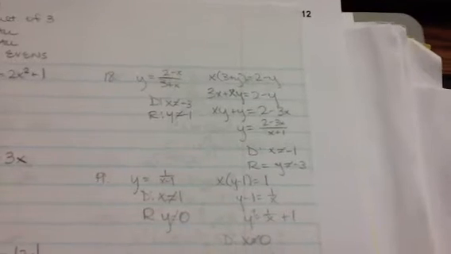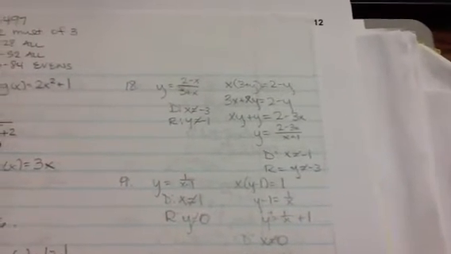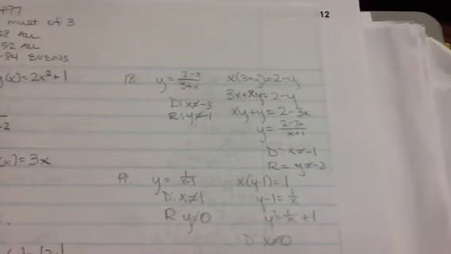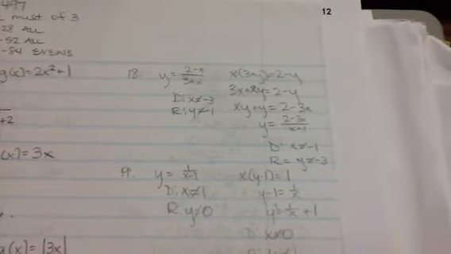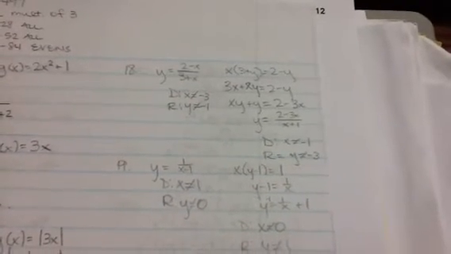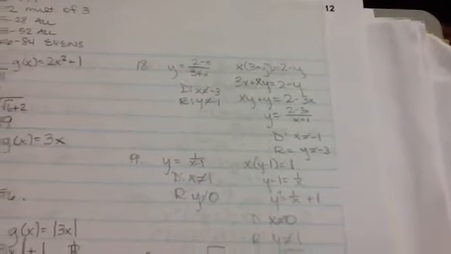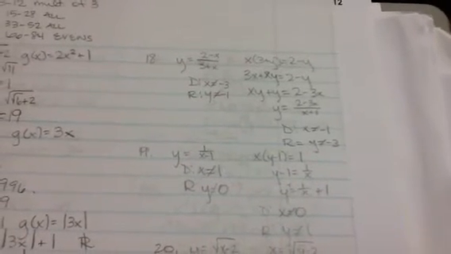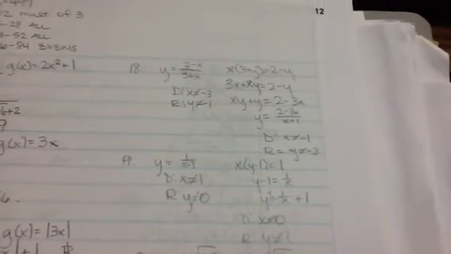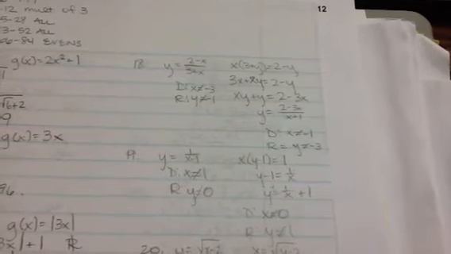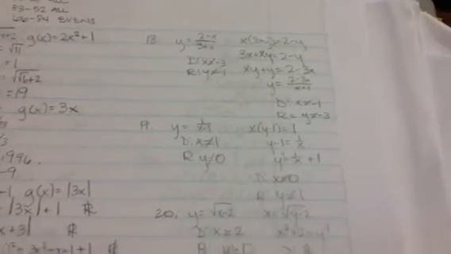18, we have inverse 2 minus 3x over x plus 1. The domain of your original is negative infinity to negative 3 to infinity. Range is negative infinity to negative 1 to infinity. For your inverse, your domain is negative infinity to negative 1 to infinity. Your range is negative infinity to negative 3 and negative 3 to infinity.